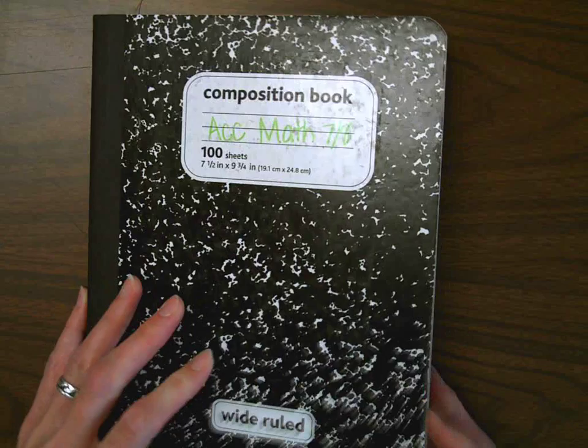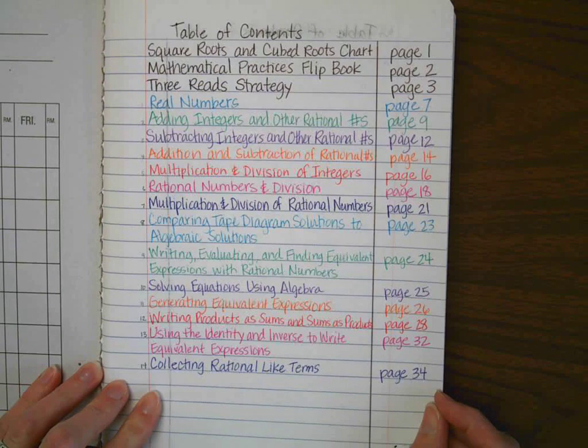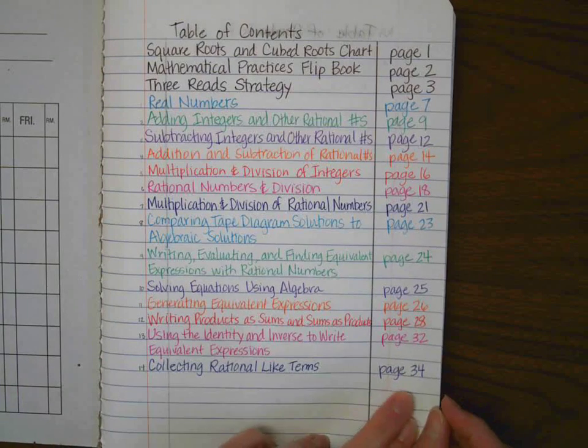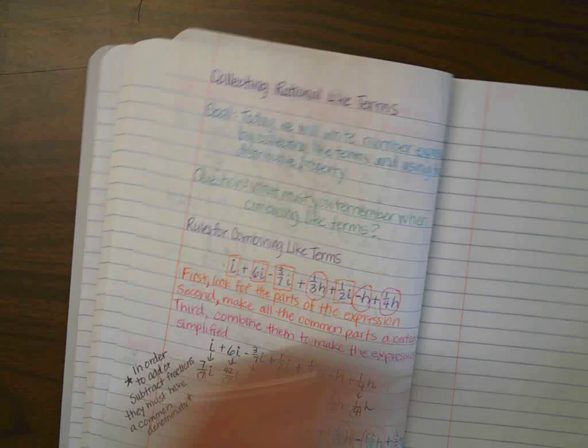We are starting our 14th video, and it is called Collecting Rational Like Terms. You can find this on page 34 in my comp book. I'm going to turn there now. Oh, surprise, surprise, I don't have anything on that page. It's only one page long.